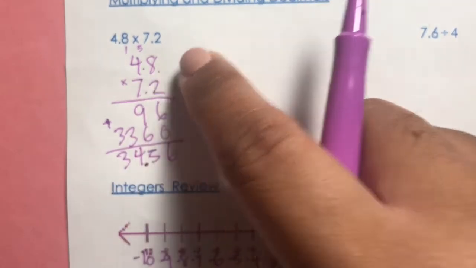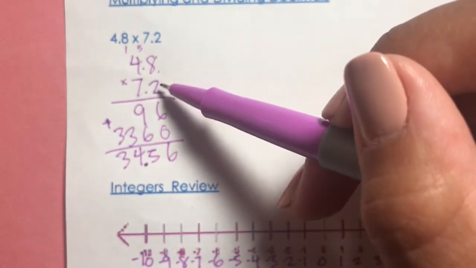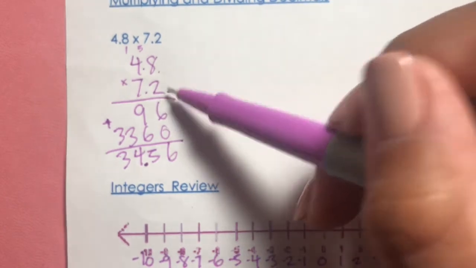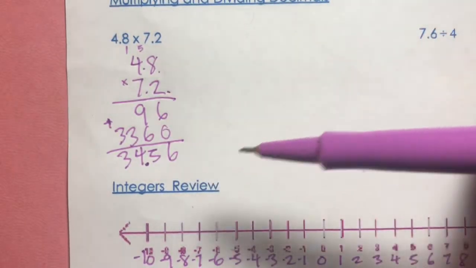Because all we had to do to make sure that the decimal's in the correct spot, we had to just count how many place values are behind the decimal. So we had 1 here in this number and 1 in this number. So it's going to be 1, 2. And that's all you have to do for multiplication.